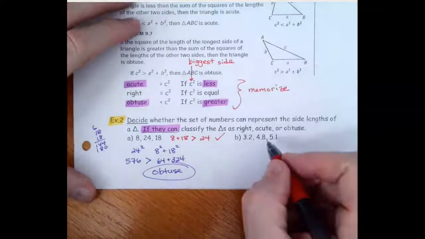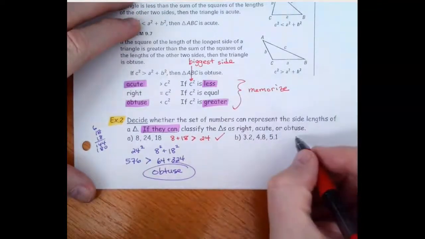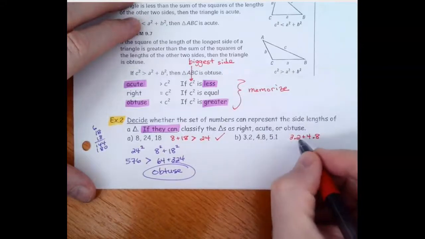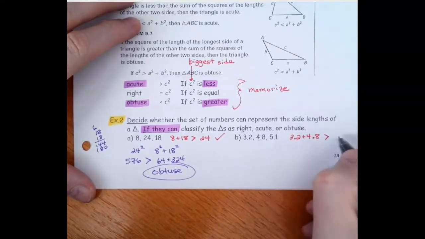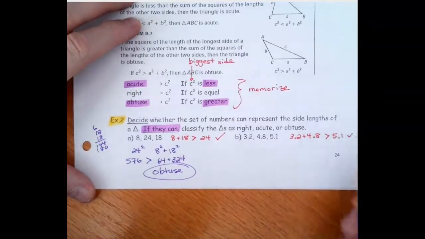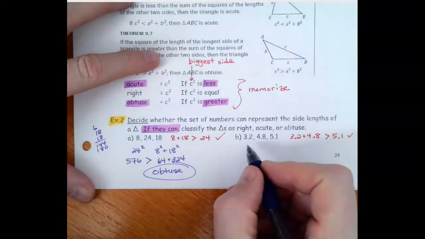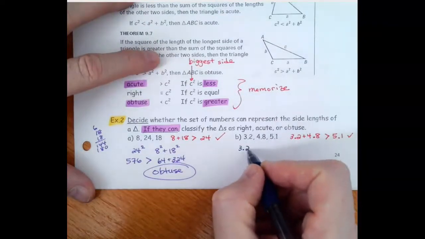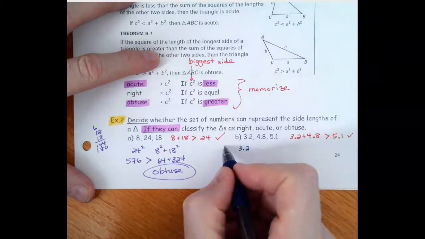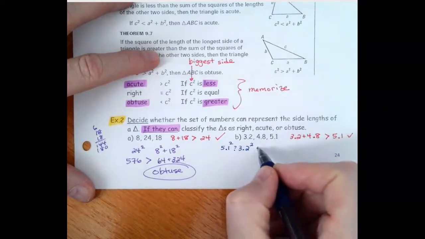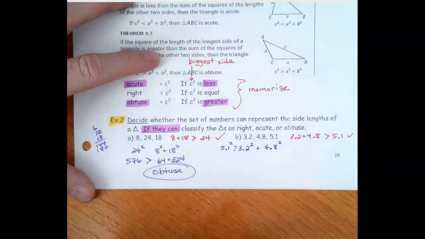So let's try that again. Over here, we're going to take the two smaller sides. So 3.2 plus 4.8. That's 8. 8 is greater than 5.1. That's true, so it is a triangle. And so now we can test that out and see what's going on here. I'll do 5.1 squared compared to 3.2 squared plus 4.8 squared.